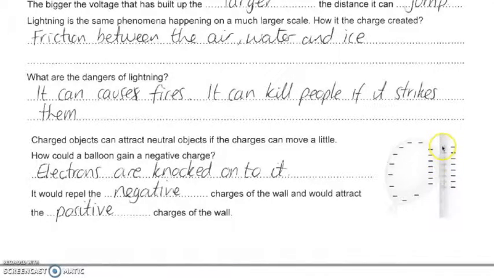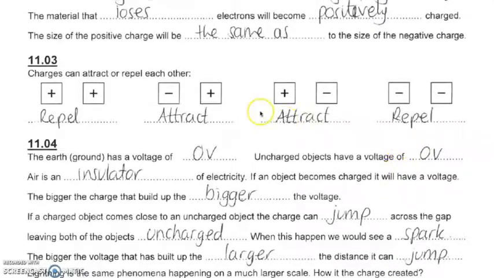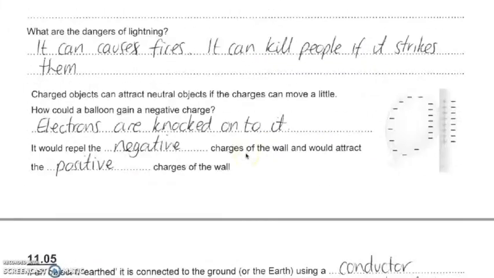Initially we had plus minus, plus minus, plus minus, so we had neutral atoms on the end of the wall here. But the negative charge from this balloon pushes the negative electrons to the right here, so that we're left with an excess positive charge, the protons here. But we know a negative and a positive charge will attract, like it says here. So therefore the balloon sticks to the wall. You need to be able to explain this in your exam.